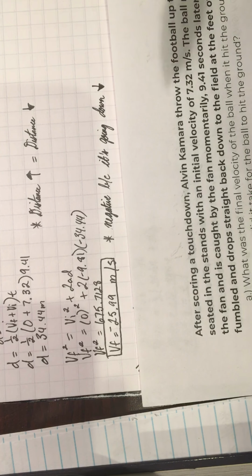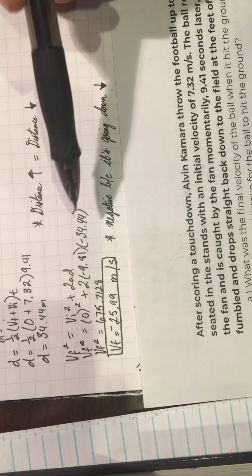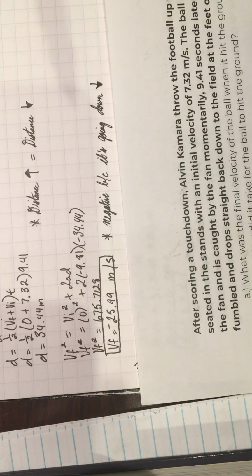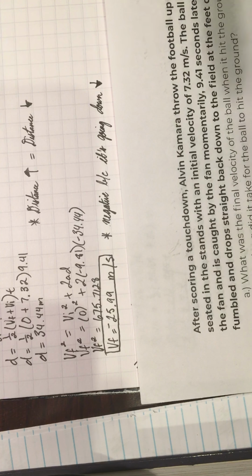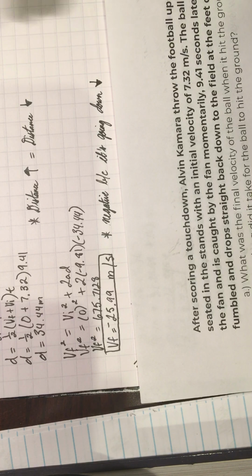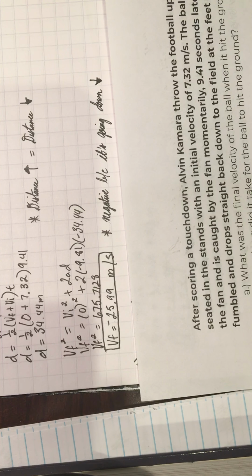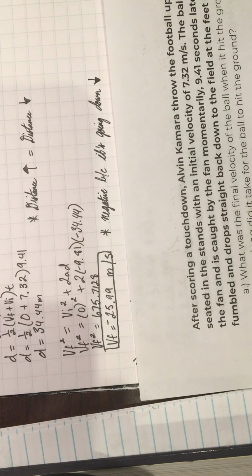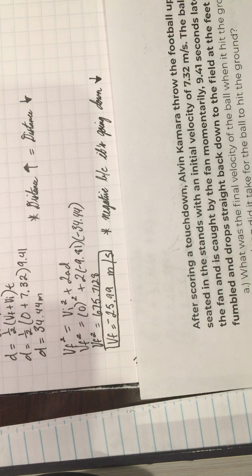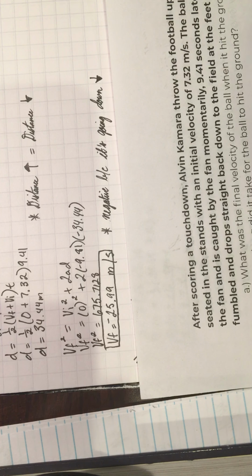Well, what you have to understand is that we made the distance negative because in this case we're using it as the displacement. And it actually makes sense because the ball is coming down from the fan to the field. So the negative shows that the ball is traveling downwards. It doesn't make sense if it's positive. So we get negative 25.99 meters per second as our final velocity.